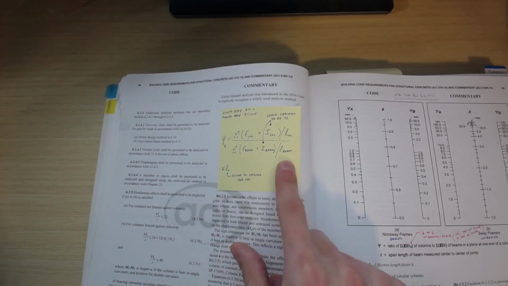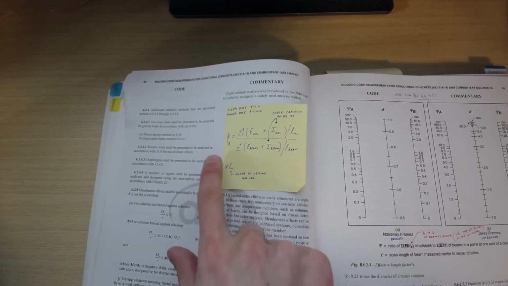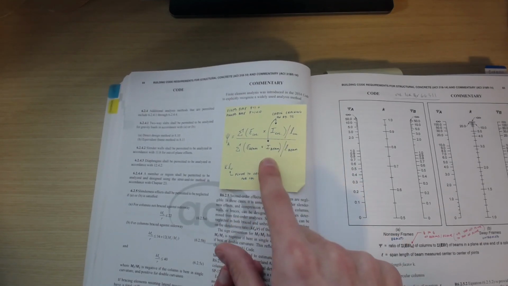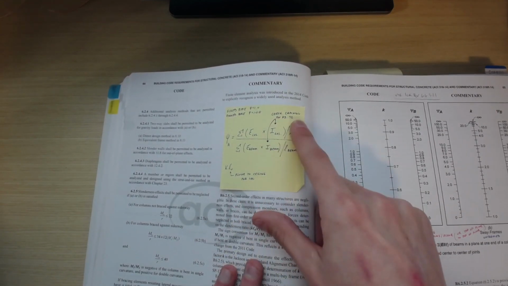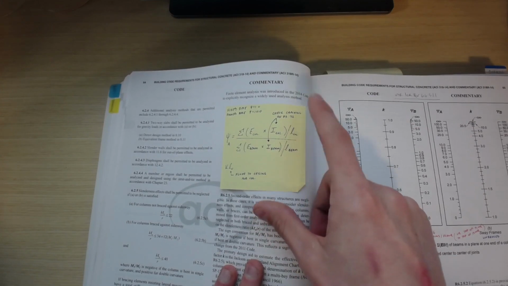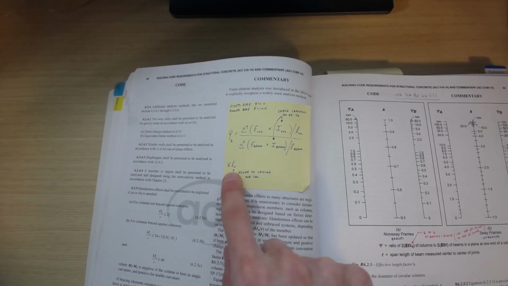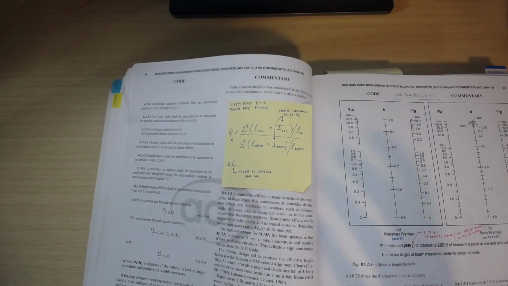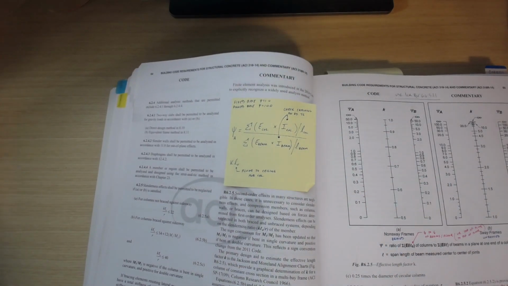I gave the equation here for ψ sub A. I did call out that for your I for your column and for your beam, you need to check cracking on page 72. So remember those. And then I said L sub U is floor to ceiling for column. Those are little notes I made internally for myself.